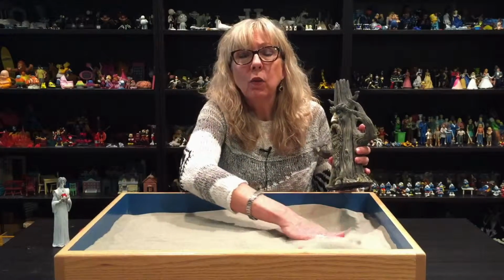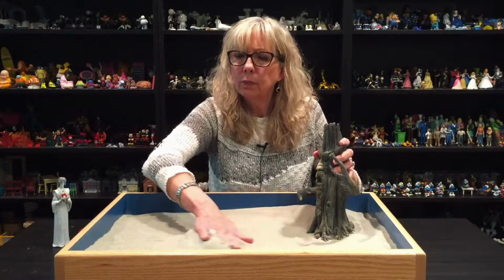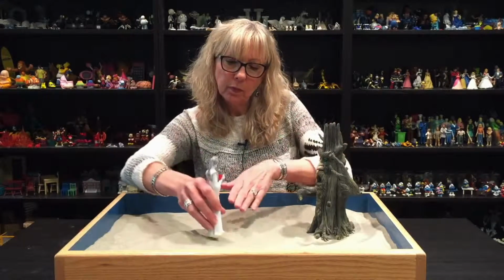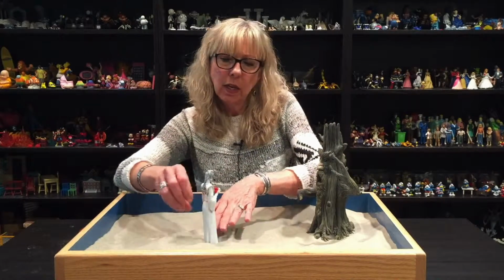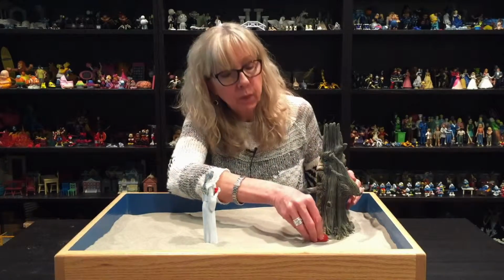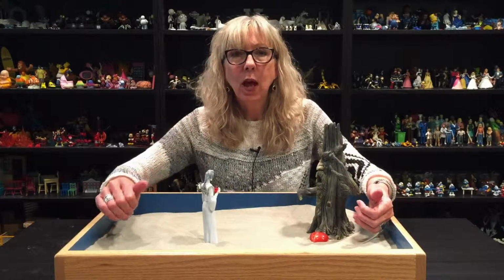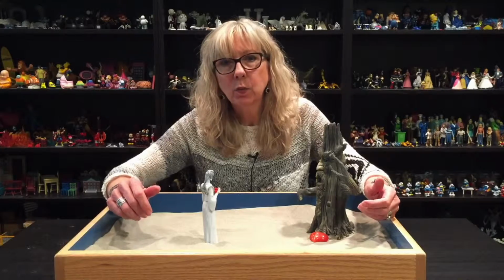Then you will create your world by placing the figures anywhere that feels just right to you at the time. And you do all of this in the watchful presence of a trained sand tray play therapist. Once your world is created, you and your therapist will have the opportunity to deeply experience it and possibly explore it together.